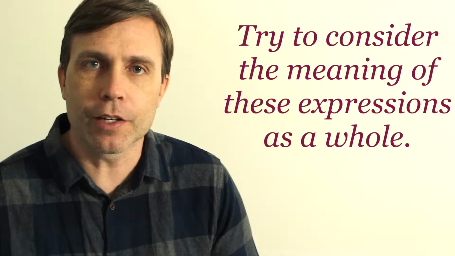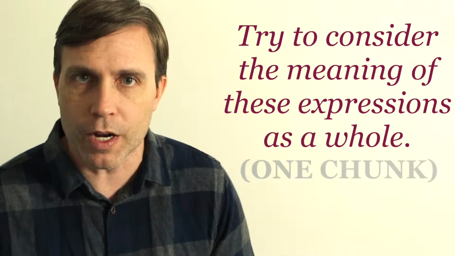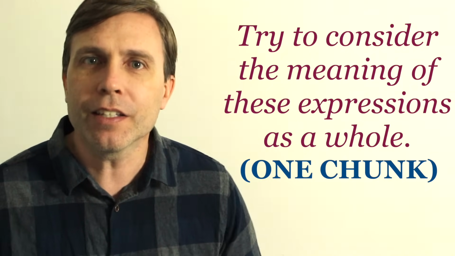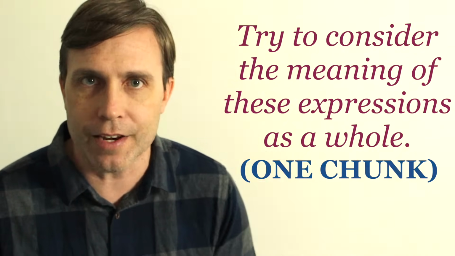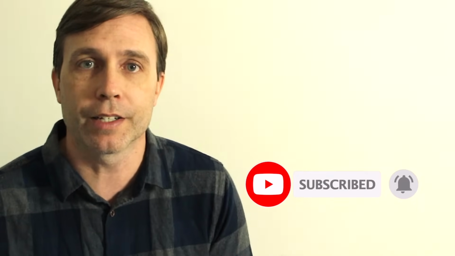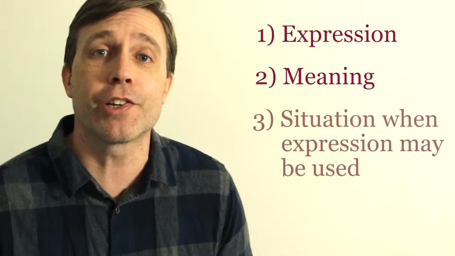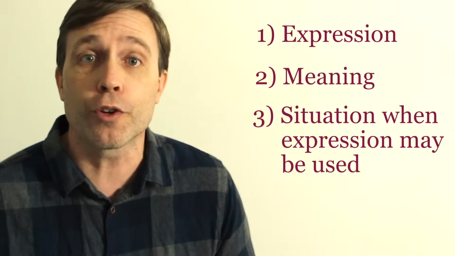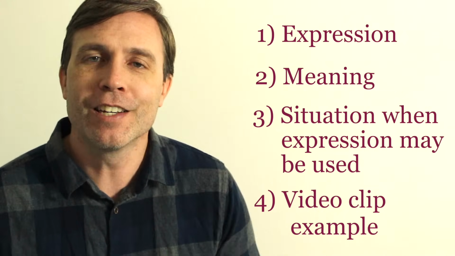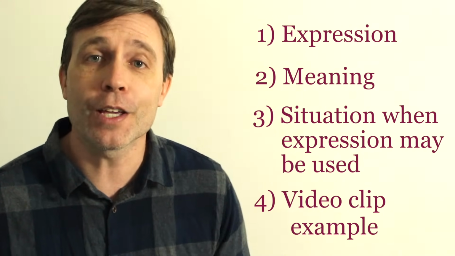I think that if you're able to try and learn these expressions as one chunk, as a single piece of information, then it'll be a little easier to comprehend, to understand, and you'll be able to use it correctly when you find yourself in a situation where these expressions are relevant. So I am going to tell you the expression, I'll give you the meaning, I will tell you and explain some of the situations in which I think you may use these expressions or you may hear somebody else use them, and then I may throw in a few video clips here and there to help reinforce that information so that you have a better understanding.